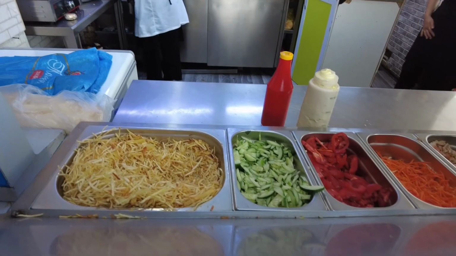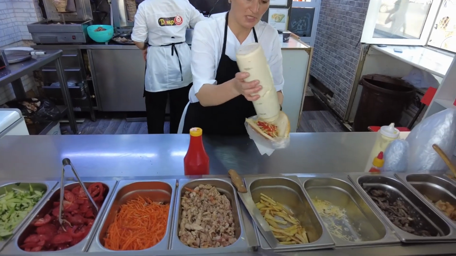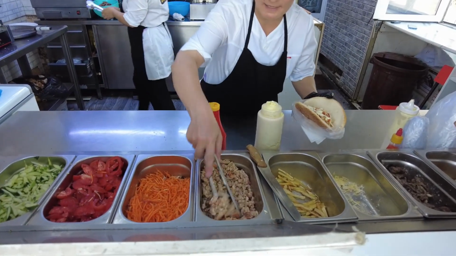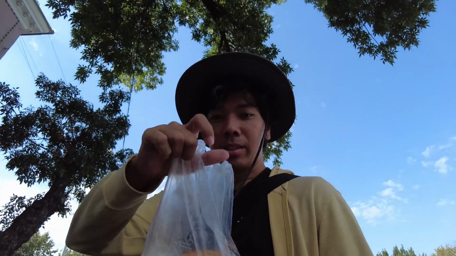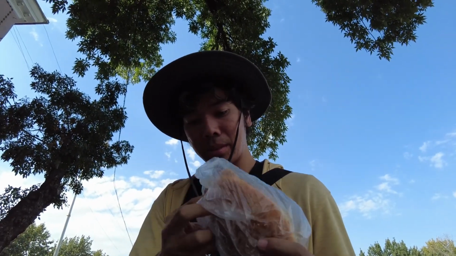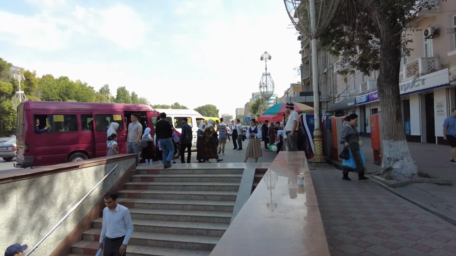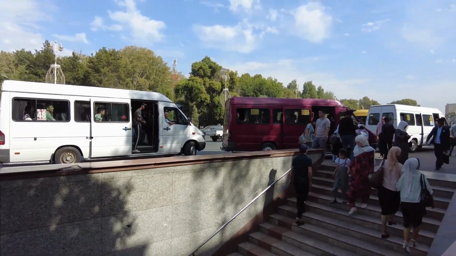And there are some fillings here. Yes, ketchup. So that's it. More mayonnaise. I asked for chicken, but I don't want this. Yes, chicken. So let's try this one. It's called gyro. Let's try this gyro. Looks good. Pretty good. While eating, we will also wait for the marshrutka to Arbob Palace.